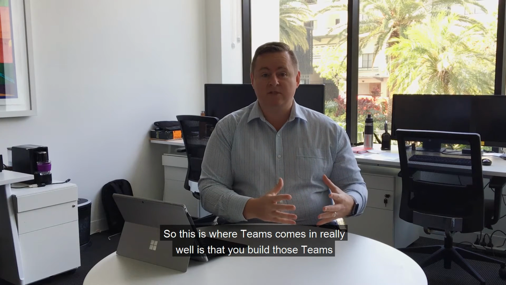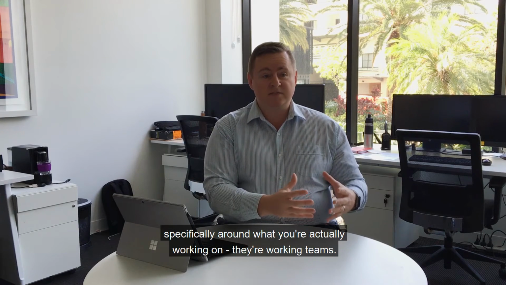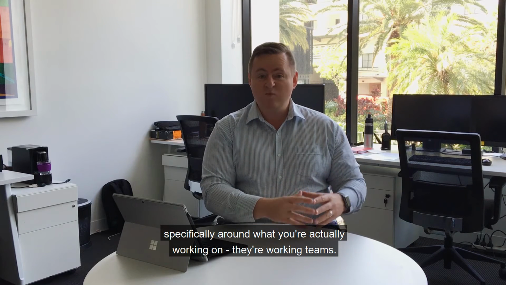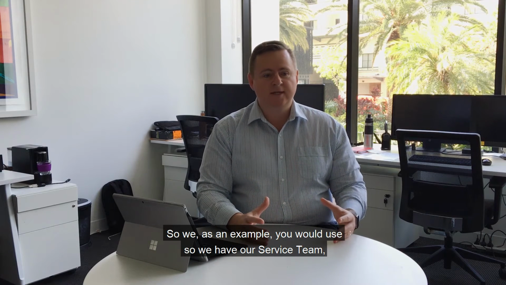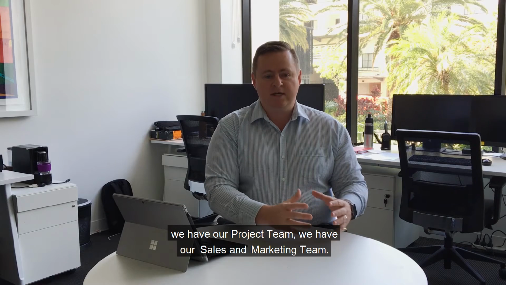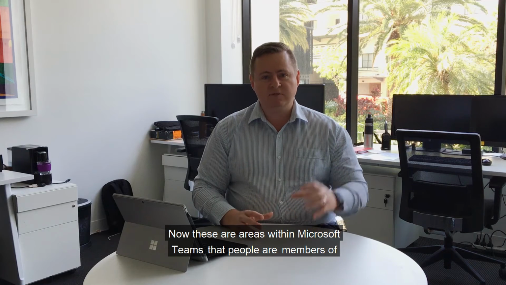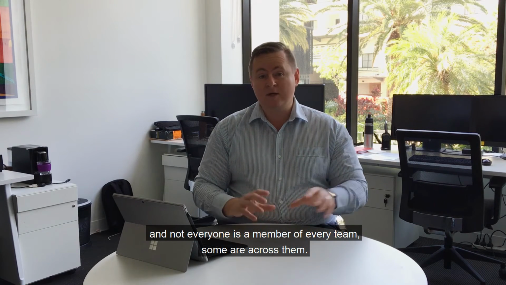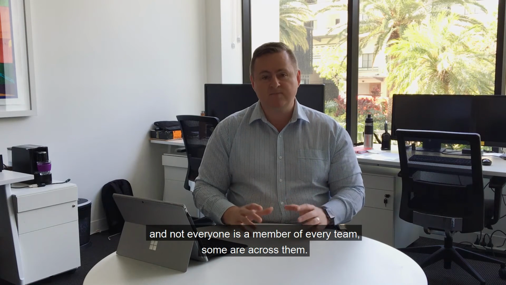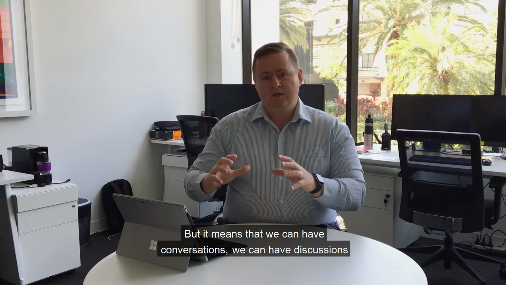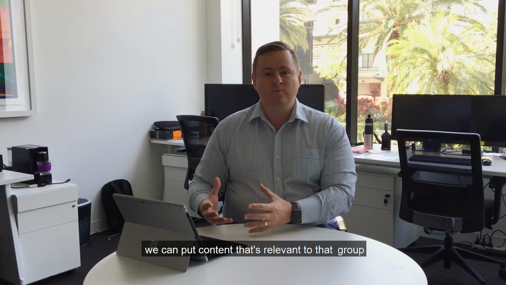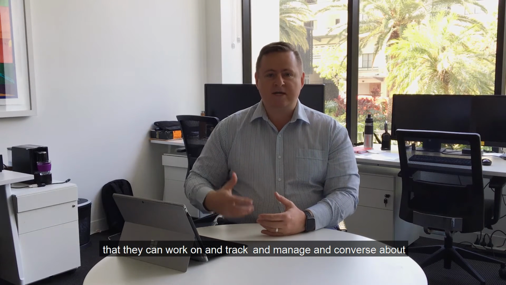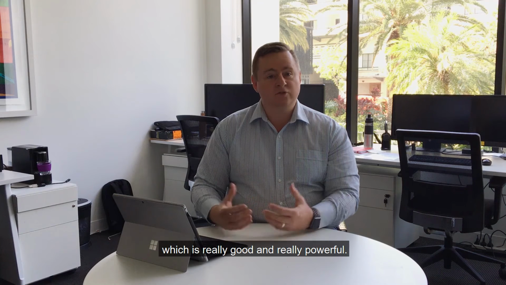So this is where Teams comes in really well, is that you build those teams specifically around what you're actually working on. They're working teams. So as an example, we have our service team, we have our project team, we have our sales and marketing team. Now these are areas within Microsoft Teams that people are members of, and not everyone is a member of every team. Some are across them, but it means that we can have conversations, we can have discussions, we can put content that's relevant to that group that they can work on and track and manage and converse about, which is really good and really powerful.